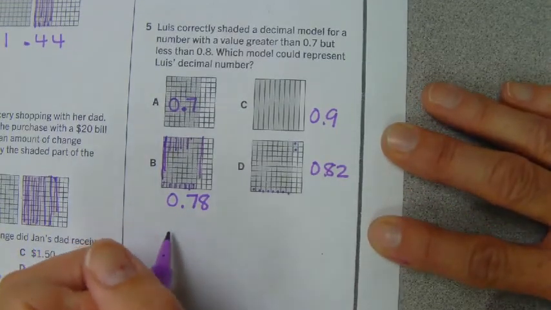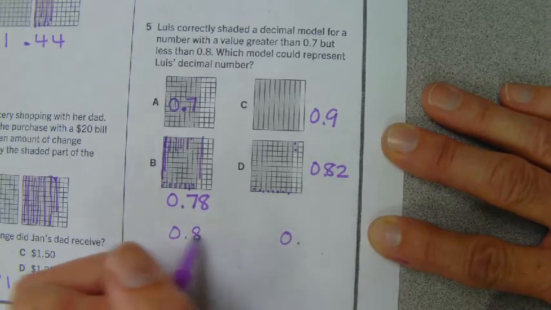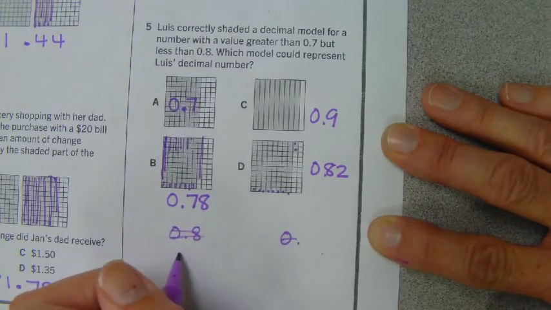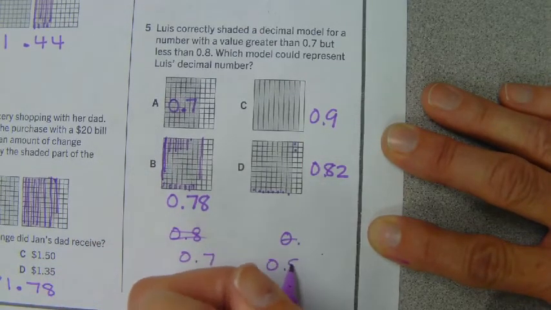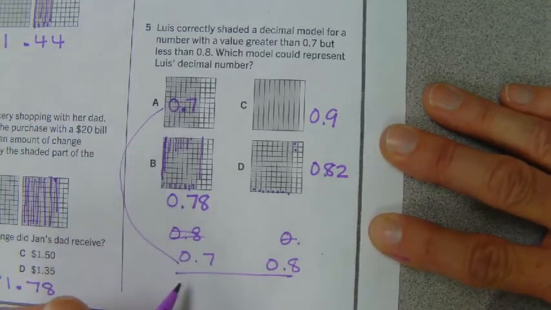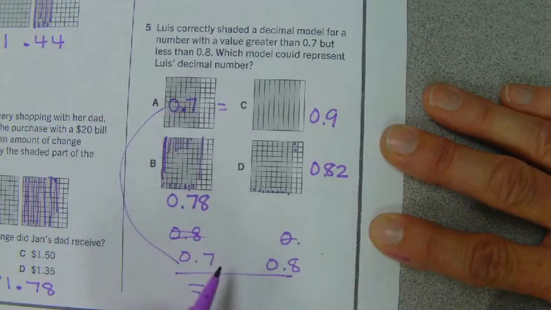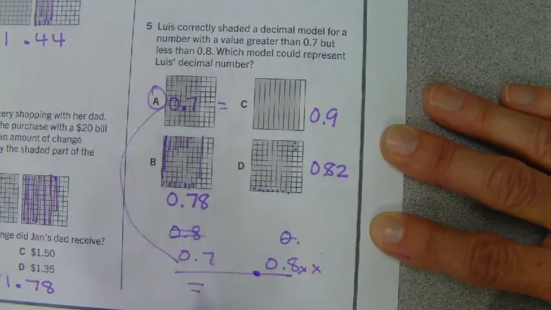All right, if we made a number line, 7 tenths and 8 tenths, which number would fall in between? 7 tenths is equal to 7 tenths, so that one won't work because it's equal. 78 hundredths is more than 7 tenths but less than 8 tenths. That would fit about right there. 9 tenths would be over here, and 82 hundredths would be a little bit more than 8 tenths. So the only one that fits in between is going to be A.